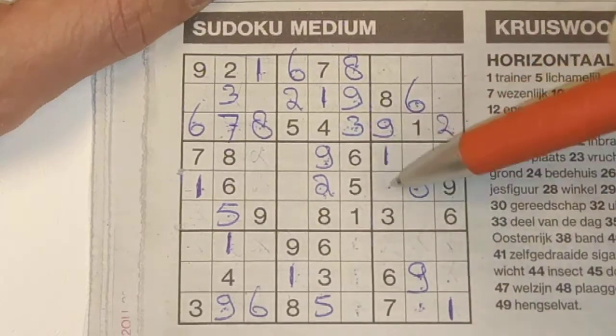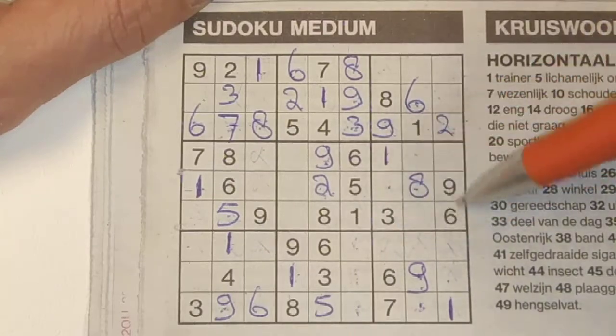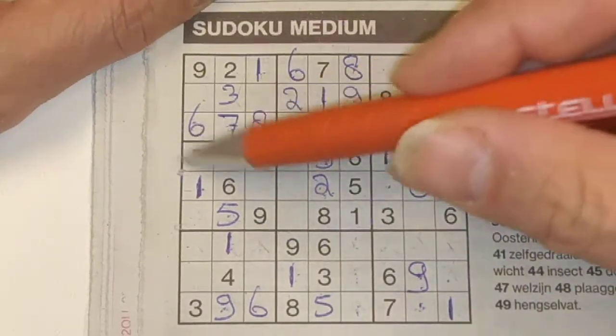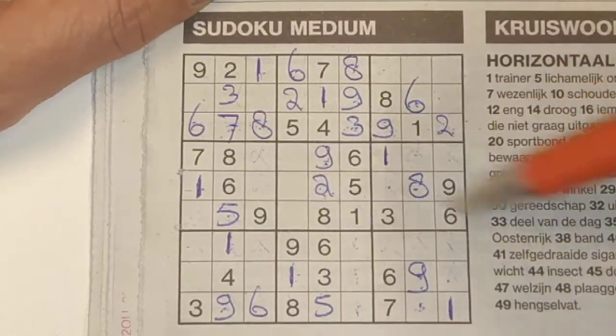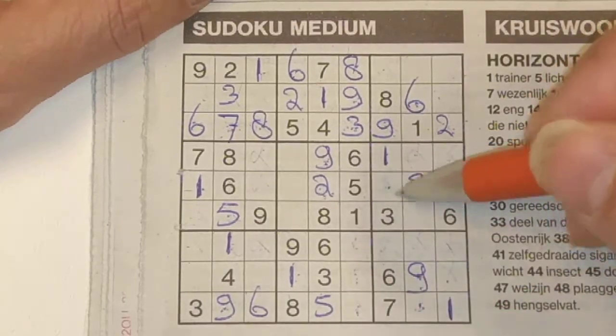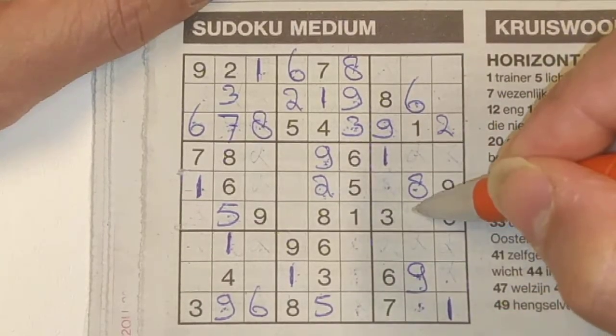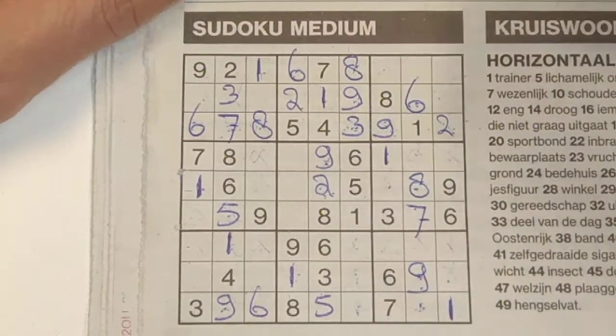Then in this big square, 4 missing numbers. One of the missing number is a 7. I see there 7, so no 7 in these 2 boxes. I see here 7, so no 7 in this box. Only place for the 7 should be here.